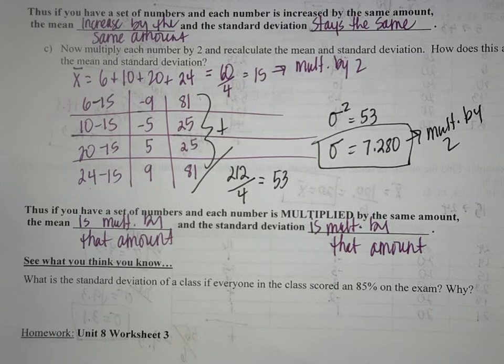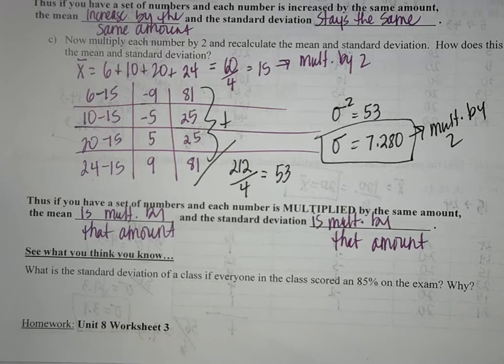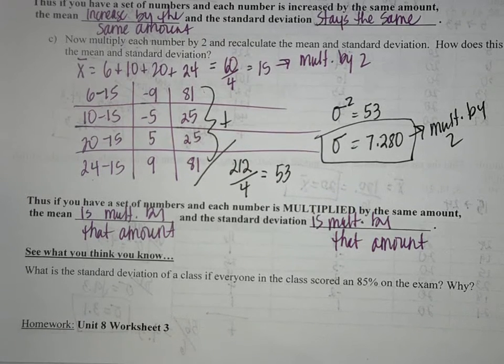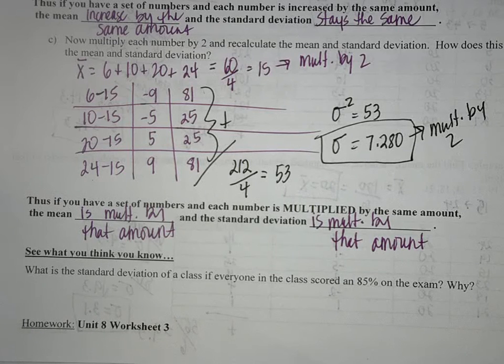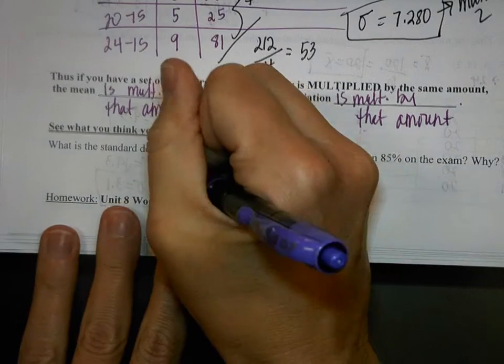Now, this is kind of a thinking question. What is the standard deviation of a class if everyone in the class scored an 85% on the exam? What do you think? So if in our class, every single person on here scored an 85. Remember, standard deviation is talking about the spread of numbers. What is the distance between each number? What is the distance between each 85? 0. Okay? And so this answer is 0.